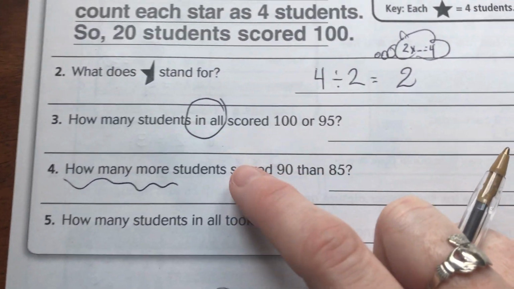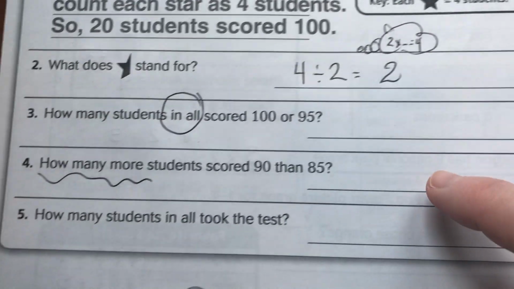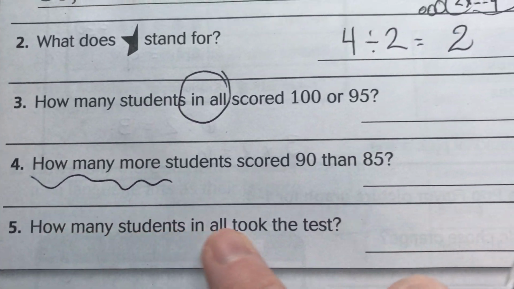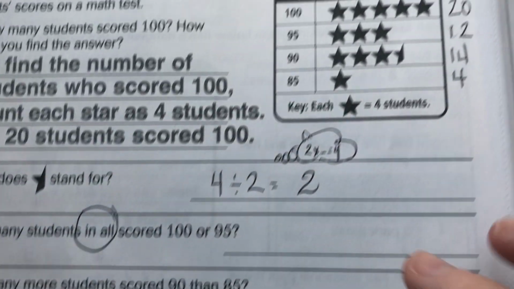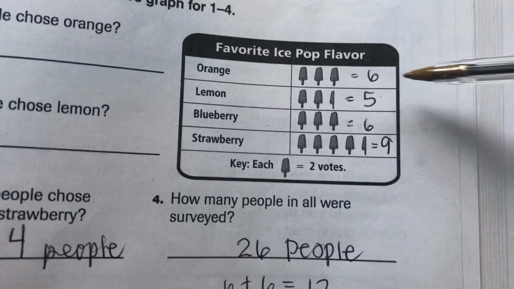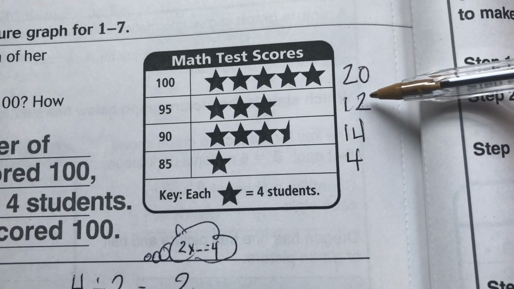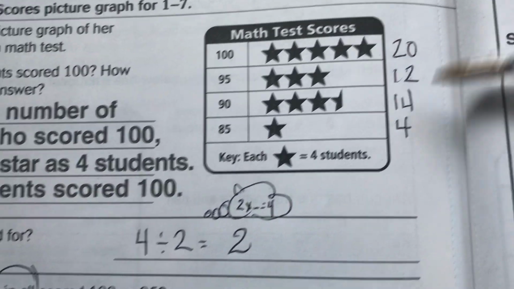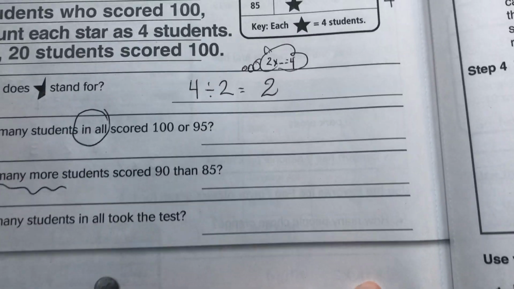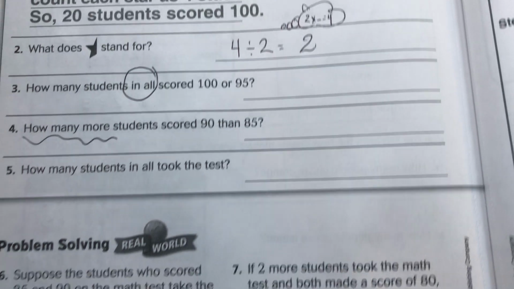Here it's getting bigger, here it's getting smaller. Two different operations. How many students took the test? So what you're going to have to do is exactly what we did over here. When you need the total, you're going to have to add all of the numbers together. So you're going to have to add 20 plus 12 plus 14 plus 4. Break them apart into two groups like we did on the other side, and give me your answer here.